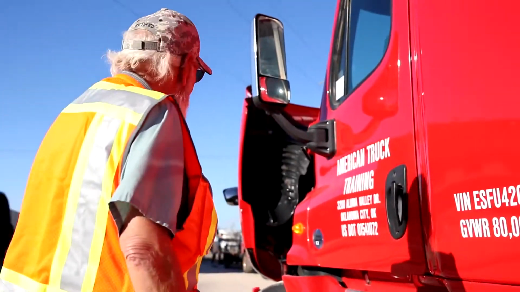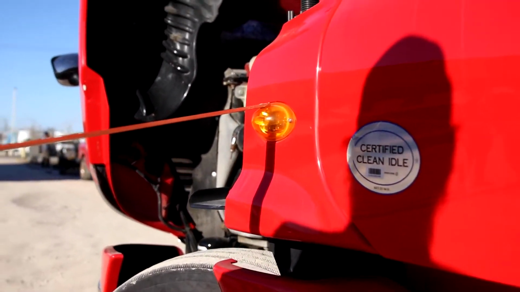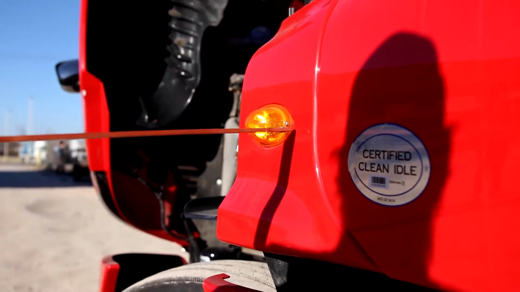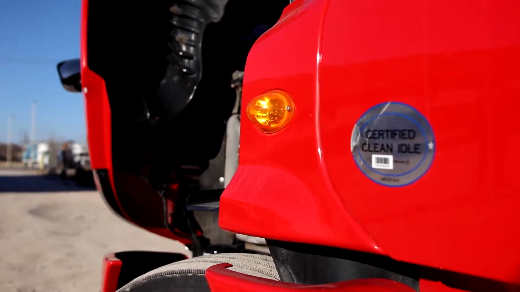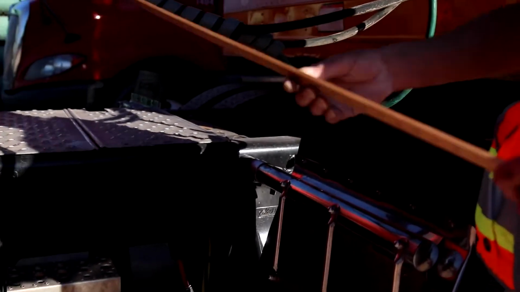I forgot one little item. This is my left turn signal and 4-way flasher. It is amber in color, not missing, damaged, or broken. I almost forgot that. Next, walking to the rear of the truck, looking for any damage.